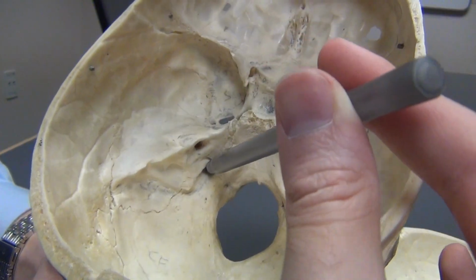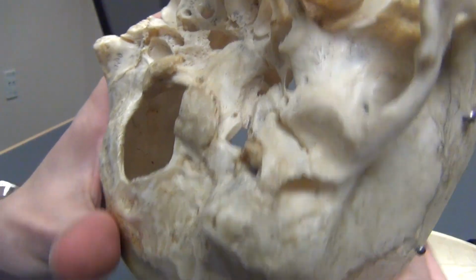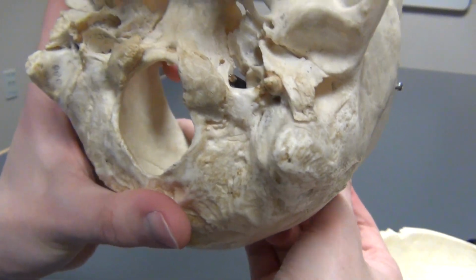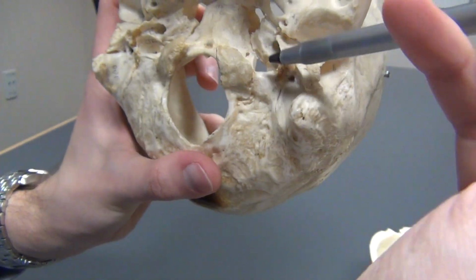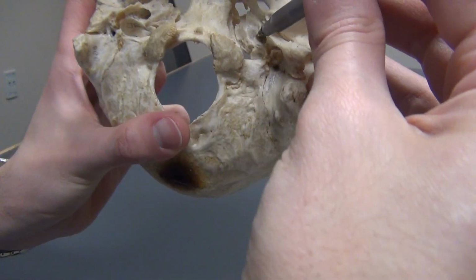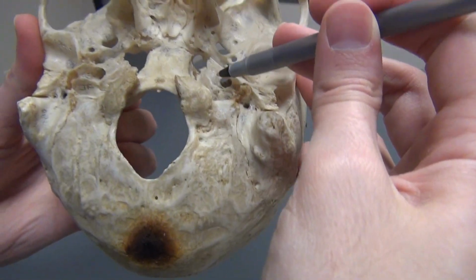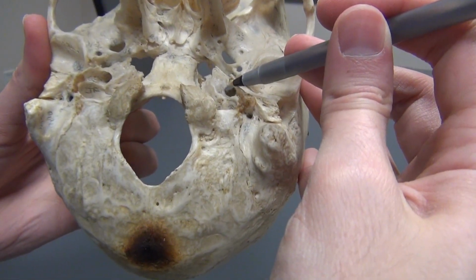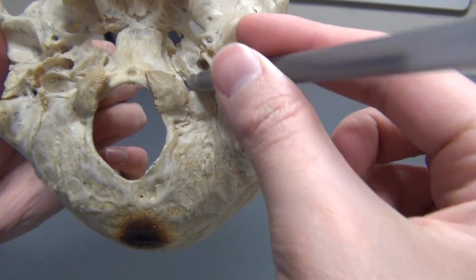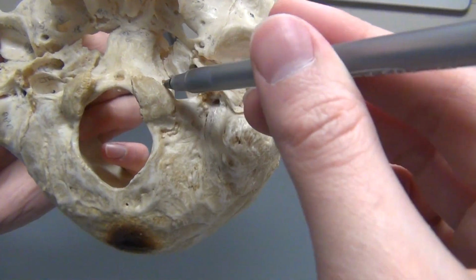We can see the jugular foramen on the other side as well. So right here, where my pen is, that's the jugular foramen. Don't get it confused with this one right above it. That's the carotid canal. Carotid canal right here, jugular foramen right here.